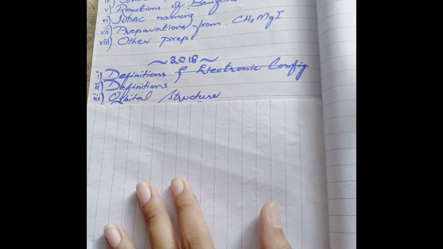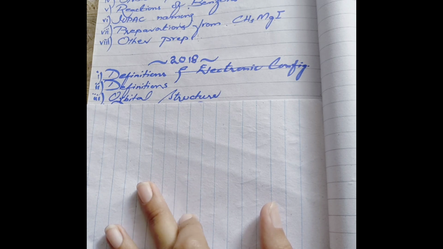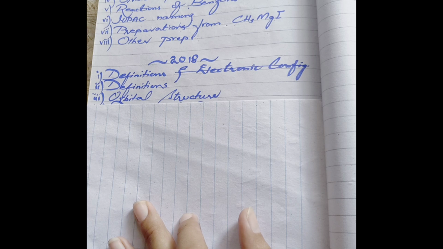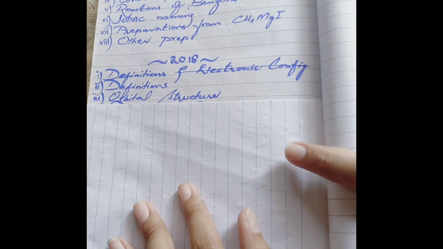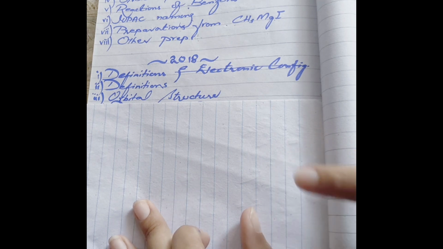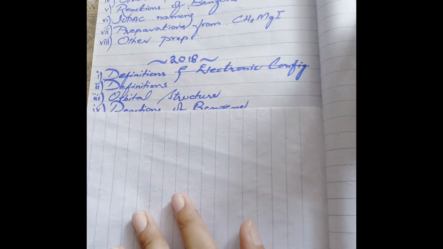Next, we have the orbital structure. As I told you earlier, either you'll be asked to draw it or identify it. 2018 required you to draw the orbital structure of acetylene, and it also required 2 of its methods of preparation, and this is again very easy, and I'll explain how you can do it very easily, on your fingertips, in my next video.